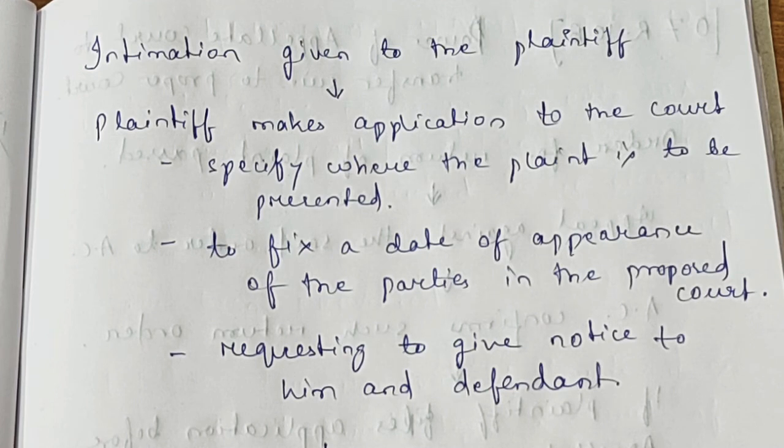Also, the application will include a request to fix a date of appearance. That means the court which is returning the plaint will fix a date of appearance of the parties in the proposed court and give notice to him and the defendant.